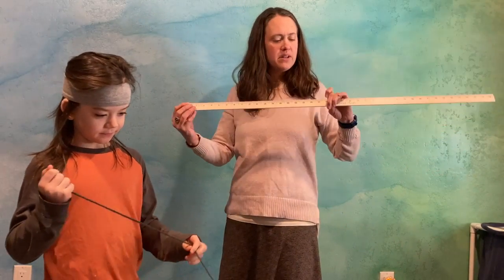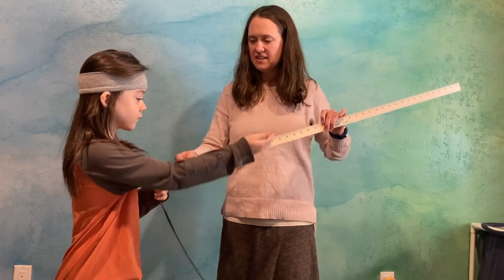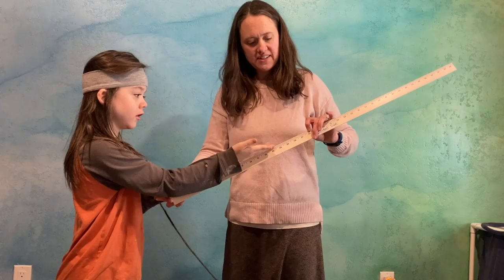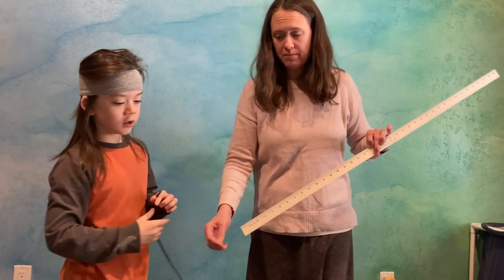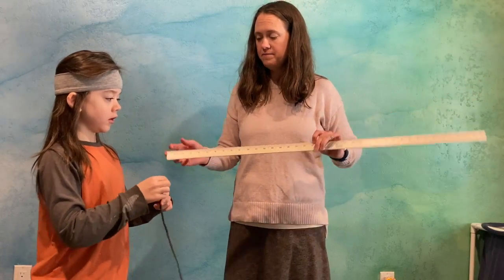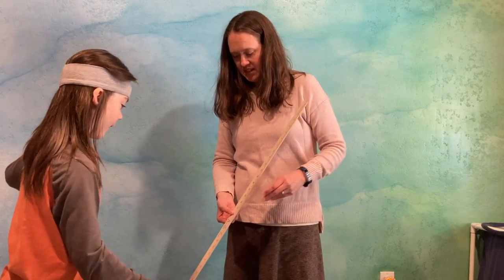So Lycan, let's see how your cubit lines up to this. Put your elbow at the end of this. Oh my gosh, it's a lot bigger than Lycan's cubit. So this one will probably turn out quite a bit bigger. So now we'll do the same thing here. There's 18.